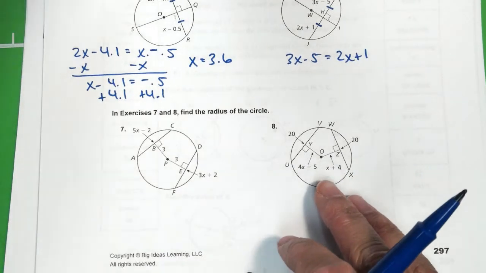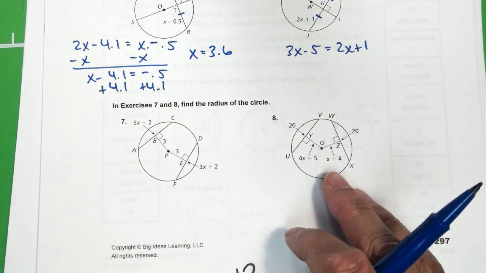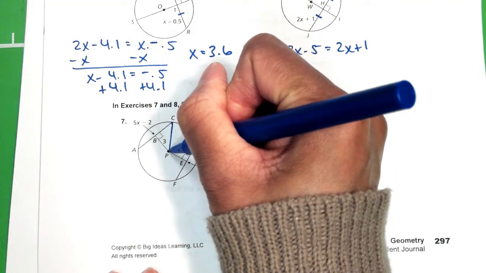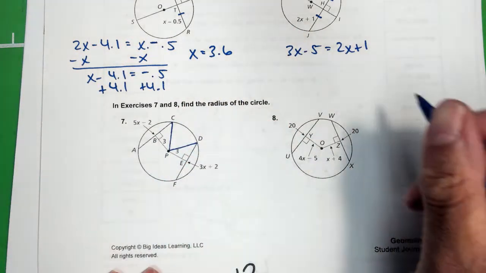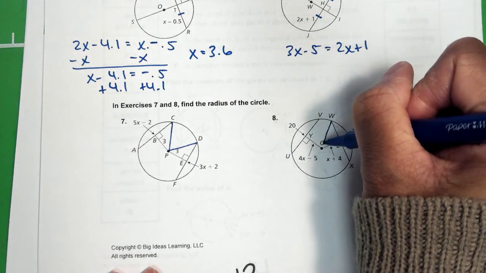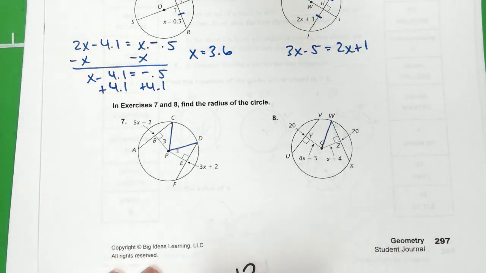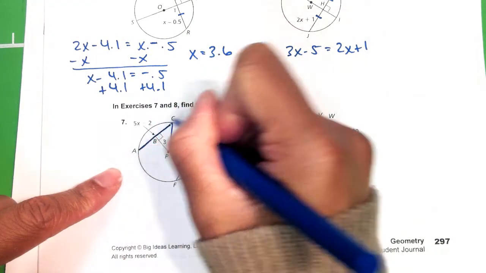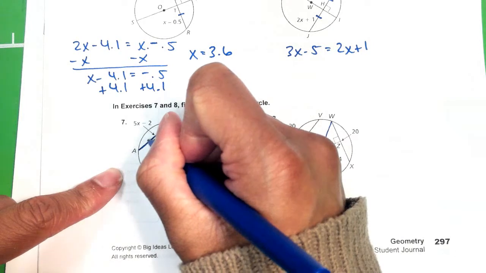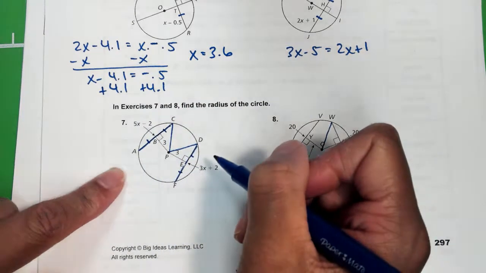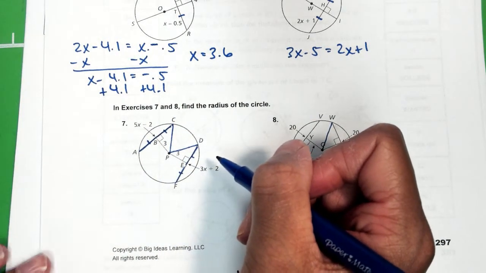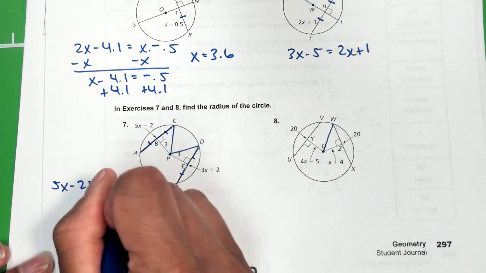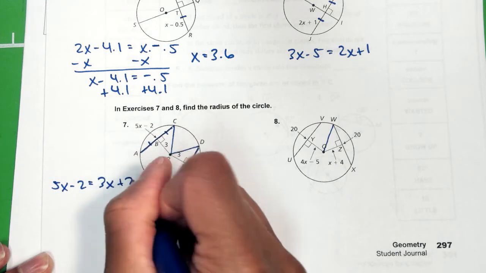Going to 7 and 8. So 7, I know I'm going to use Pythagorean theorem here. Alright, so in this case I have that my chords are congruent to each other. So if I want to solve, I set my equations equal. So I have 5x minus 2 equal to 3x plus 2.